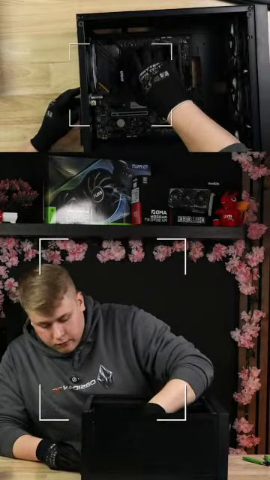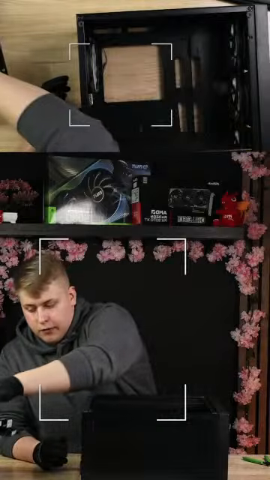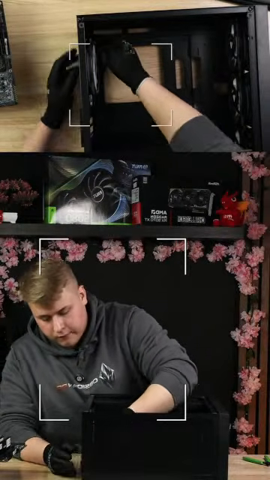So, I'm just going to double check that the I/O shield is mounted correctly. Just straight at the bottom. There we go.